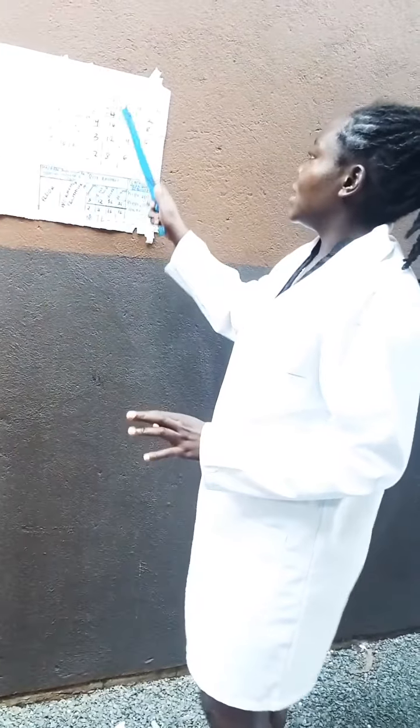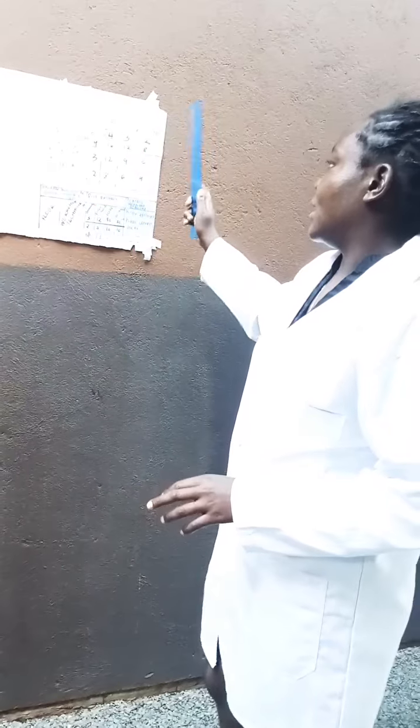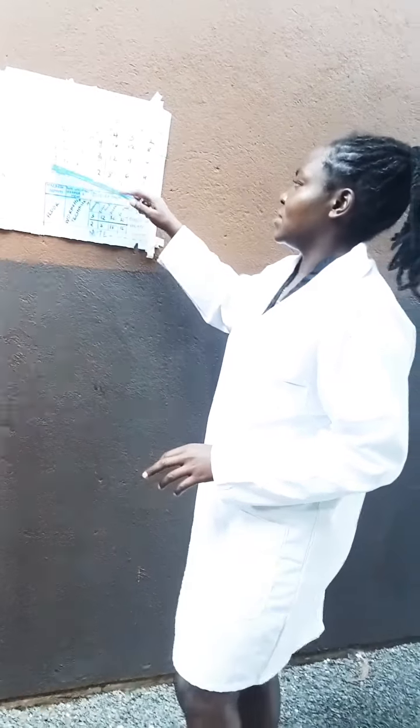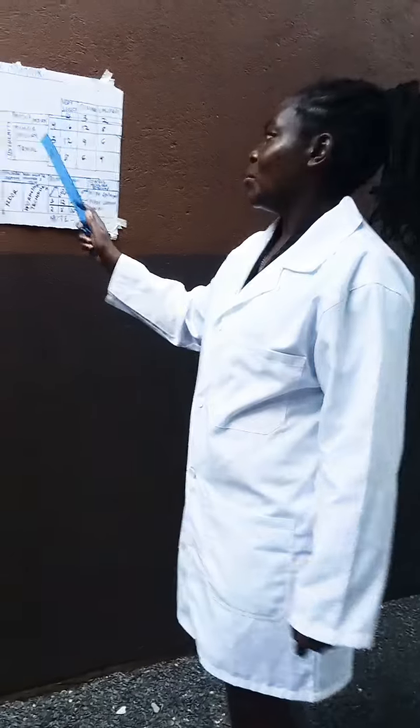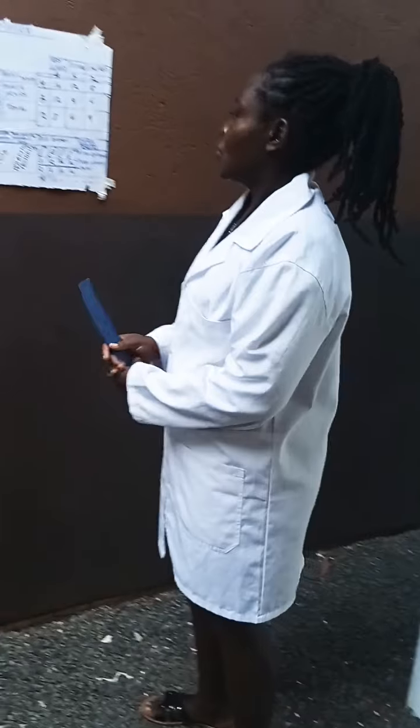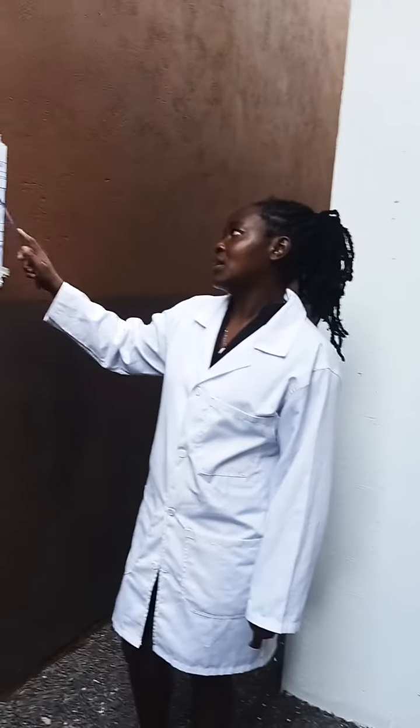So we have the very likely risk, possible risk, and unlikely risk. And on this side, we have the severity: the major injury, minor injury, and trivial. For my case, for the very likely risk I used 4, possible risk I used 3, unlikely I used 2.